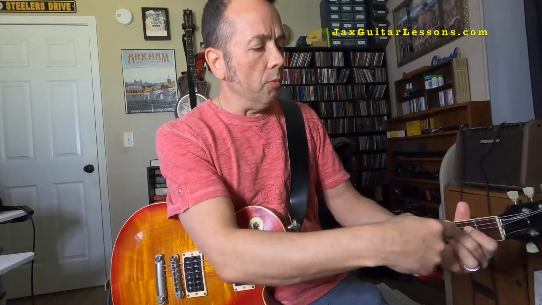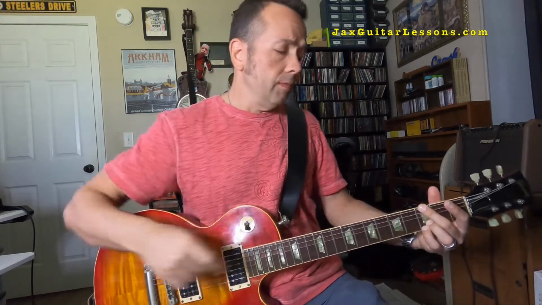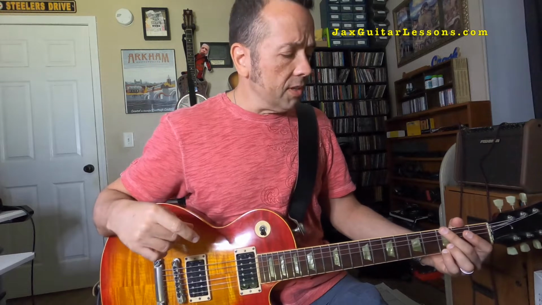Another reason you pare it down and get rid of this finger is a lot of times this chord is going to appear in a riff, and a lot of times the riffs are easier to move through when they have that one less note.